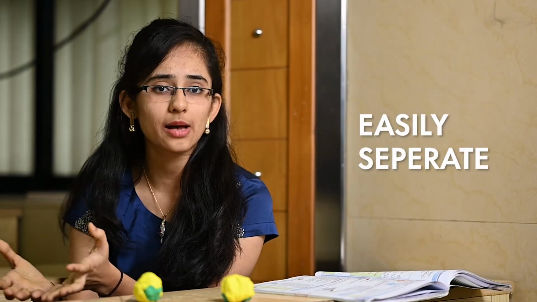Let us take the same example of the Bombay Bhel. If you do not like peanuts, you can just quickly remove them by physical means. So this is when it comes to compounds and mixtures. I hope you all understood today what is the difference between elements, compounds and mixtures.